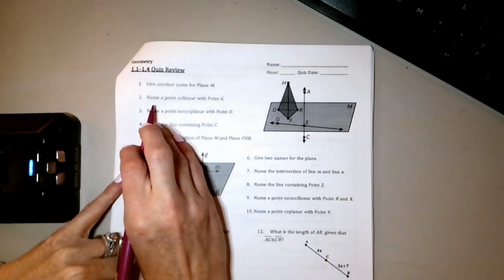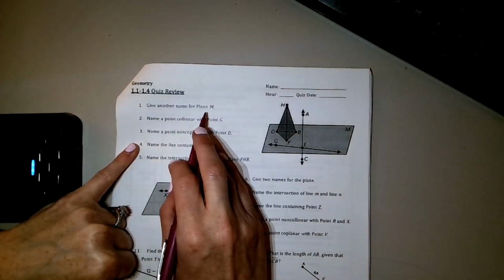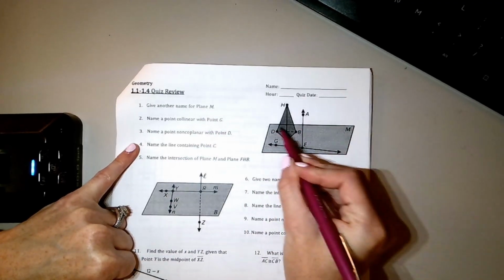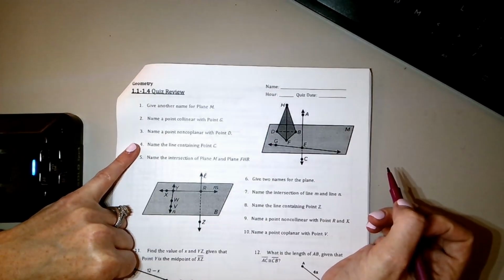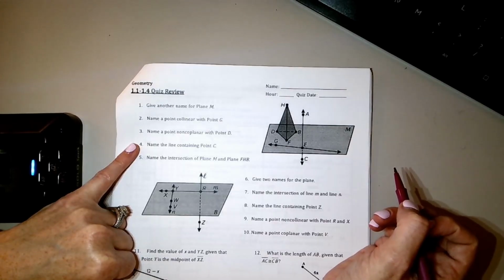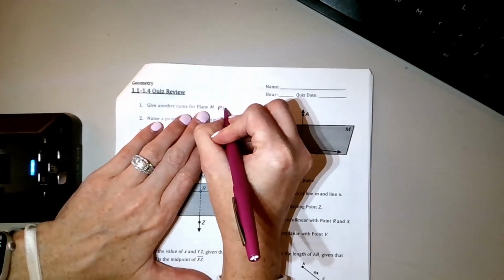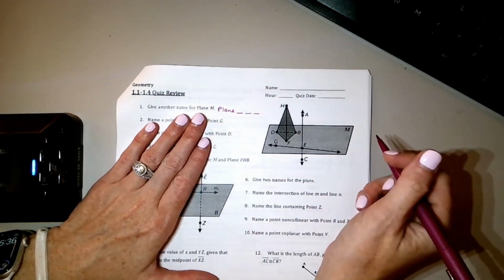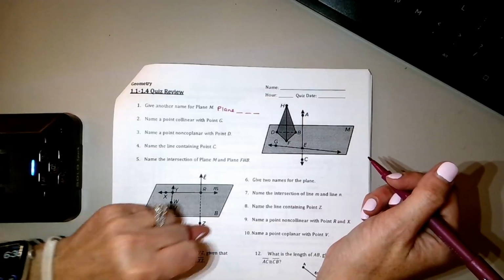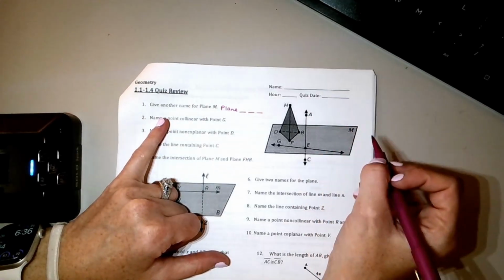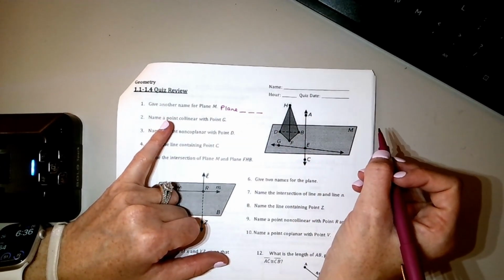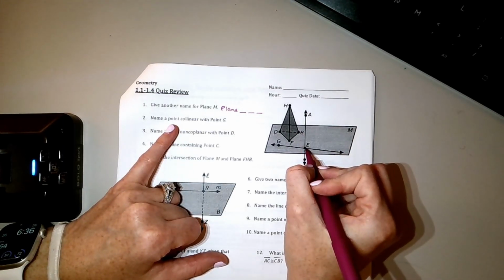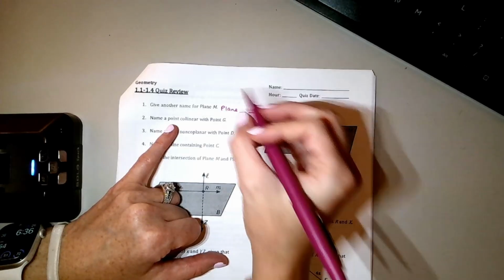In the very beginning, it's talking about to give another name for plane M. This is plane M. A plane is like a piece of paper. And when you're naming a plane, you need the word plane and then 3 letters. So those 3 letters are going to be 3 non-collinear points. So any points on the plane, but they cannot be collinear. So B, E, G would be great.